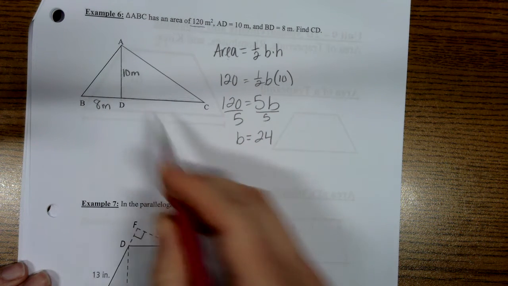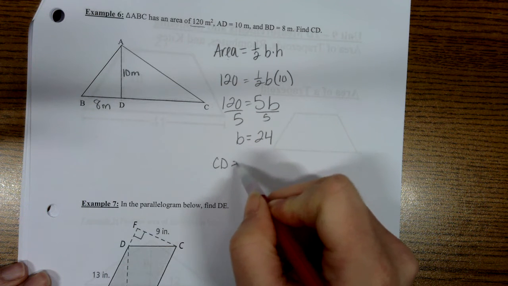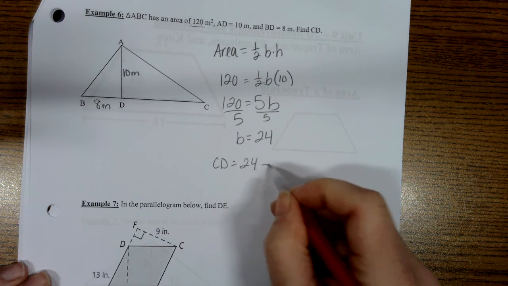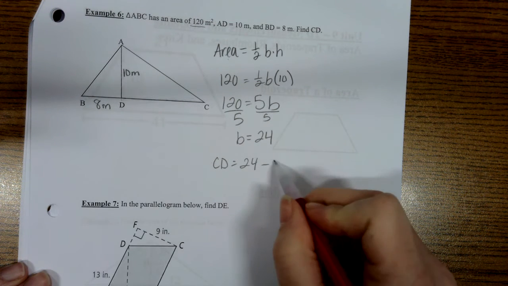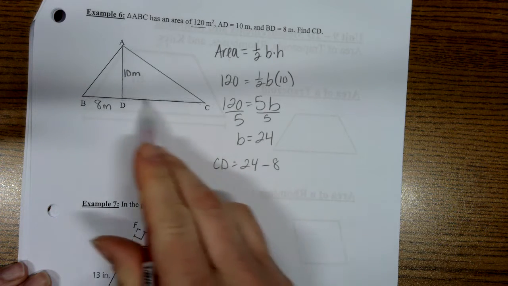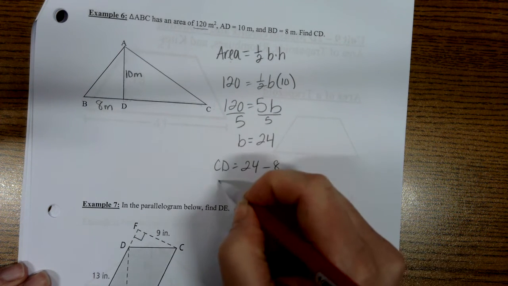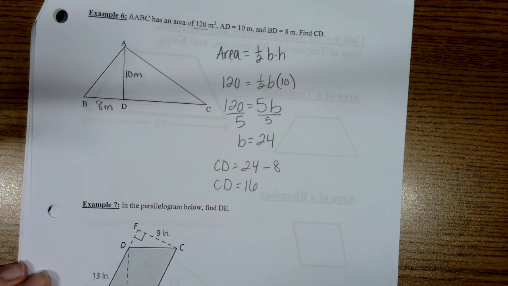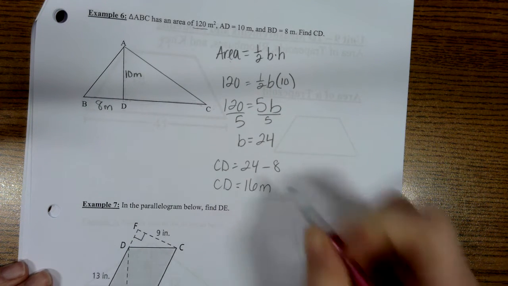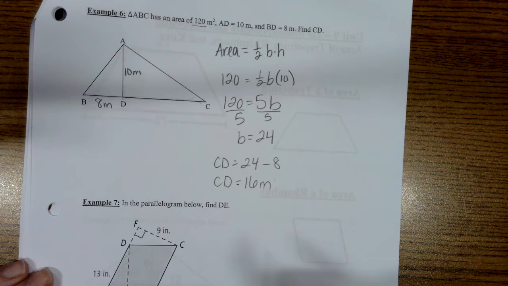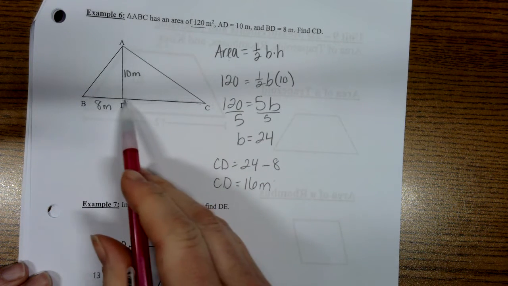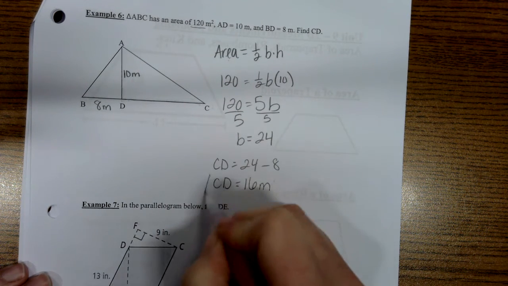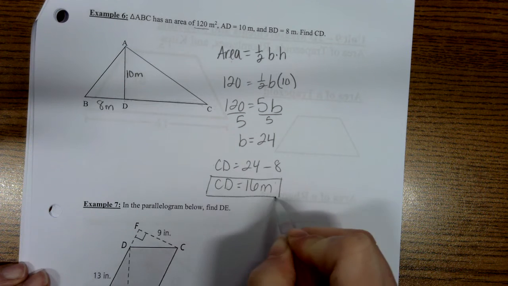We need to find CD. So you're going to do CD equals 24, and then you're going to subtract the 8. Whatever's left is CD. So CD equals 16, and we need our units, which is meters. It's not meters squared because it's not the area. It's the length of this. So it's just meters.